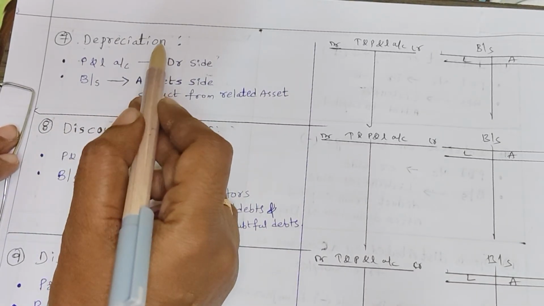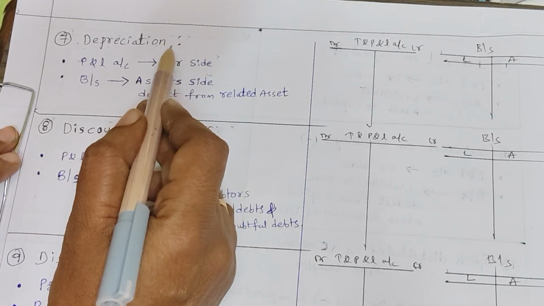7th one, depreciation. What is depreciation? Decrease the value of asset.